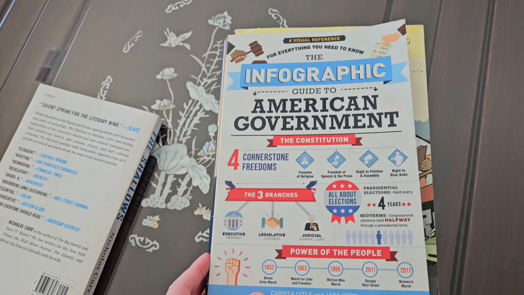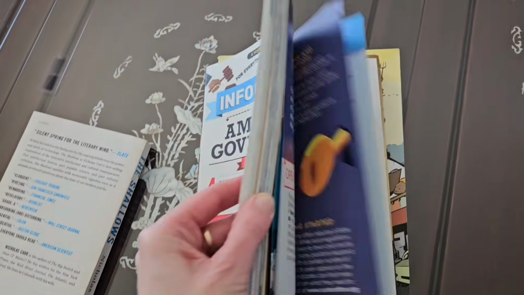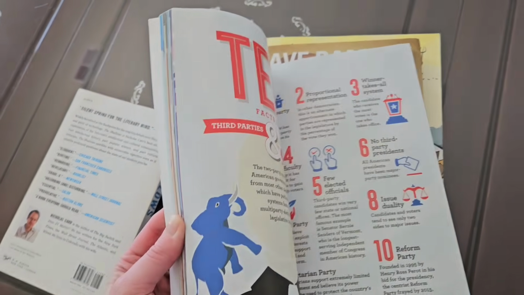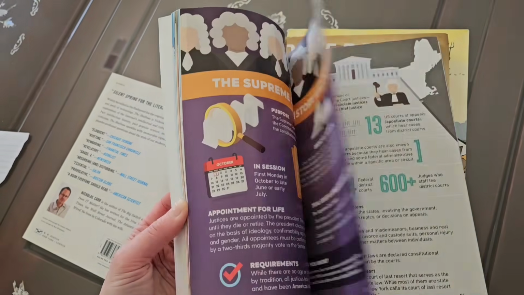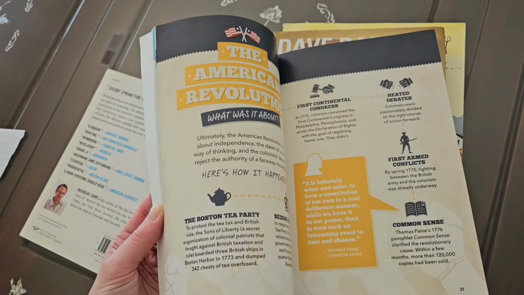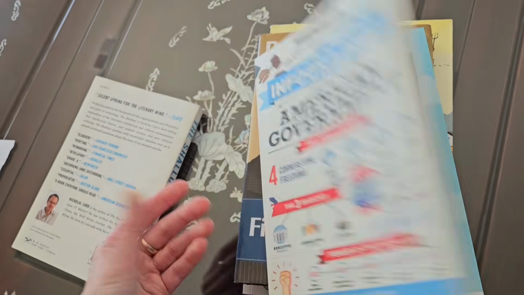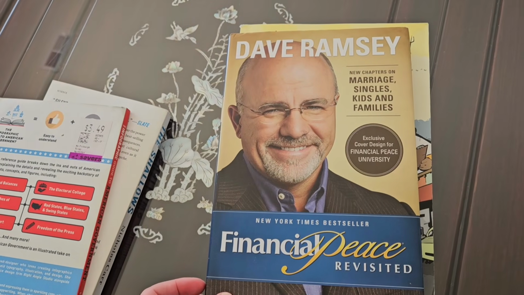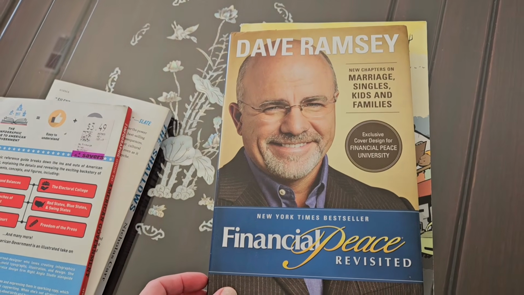The Infographic Guide to American Government. Most of these we've already read through. This is our favorite, the Dave Ramsey Financial Peace Revisited.